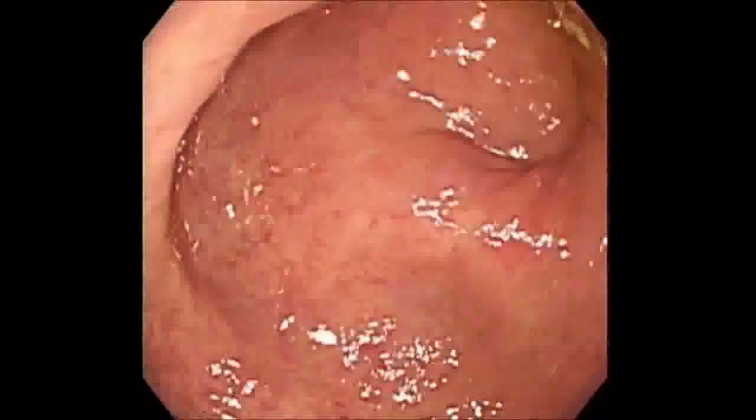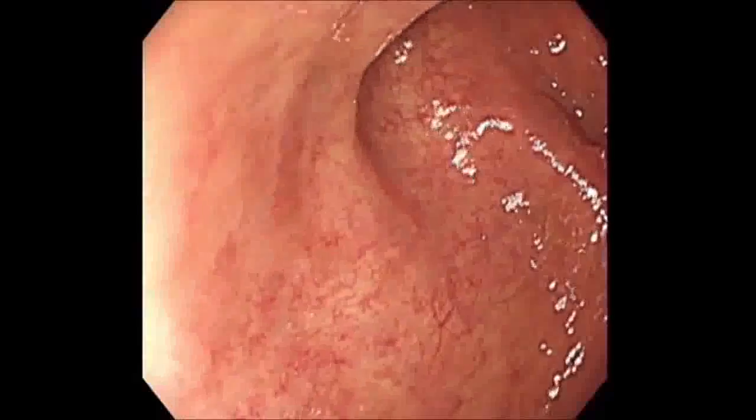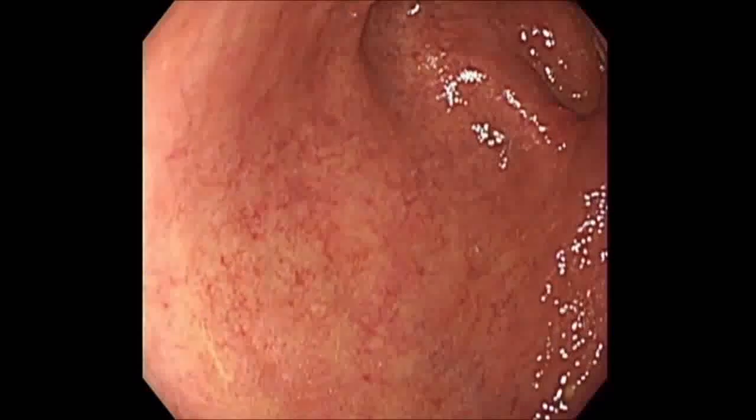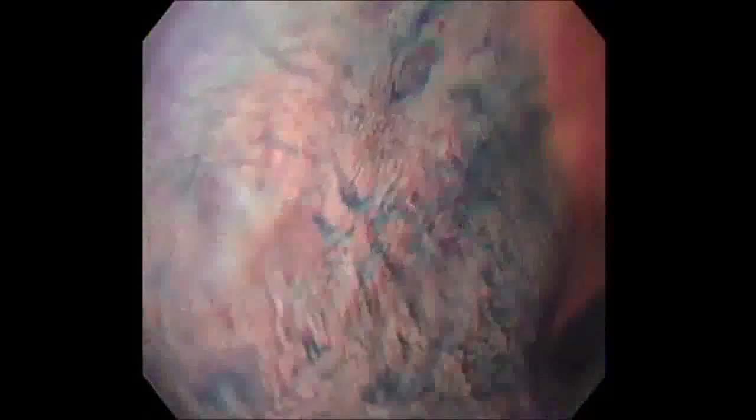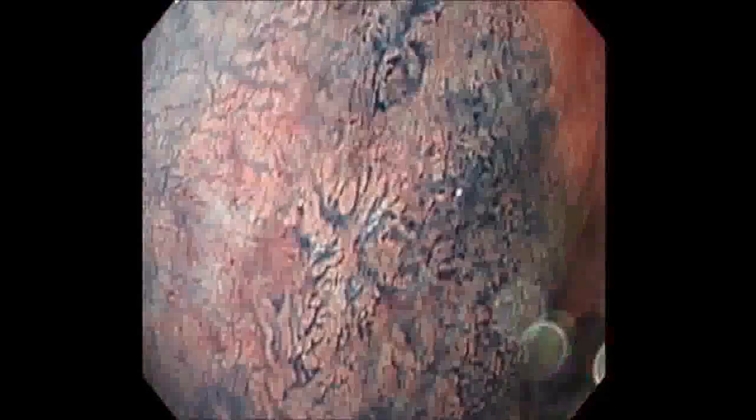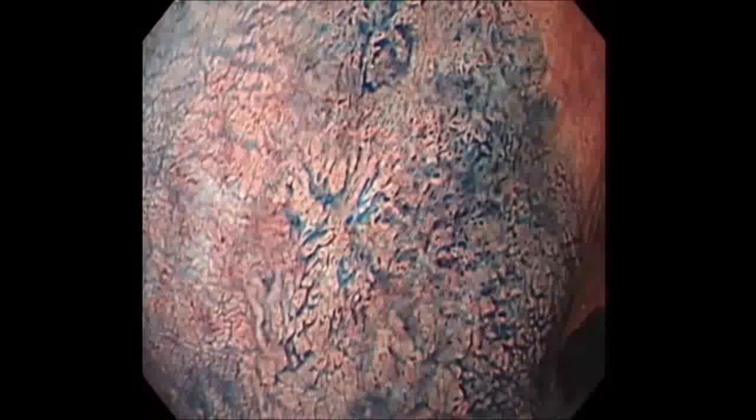Regular white light colonoscopy was performed for a long-standing UC patient. I noticed a slightly rough and reddish area. Next, the indigo-carmine dye spraying technique was performed. Although it was almost flat mucosa, a rough surface structure was observed.